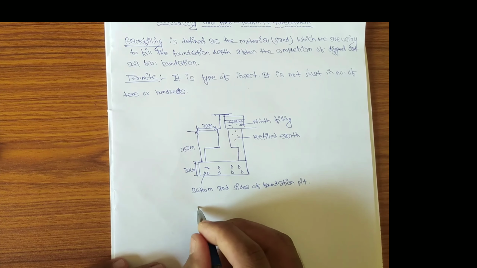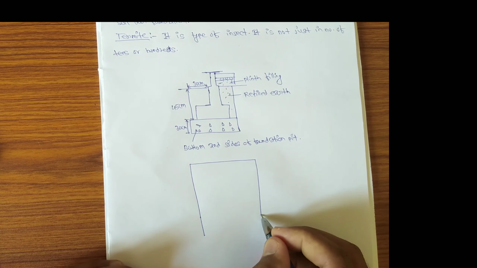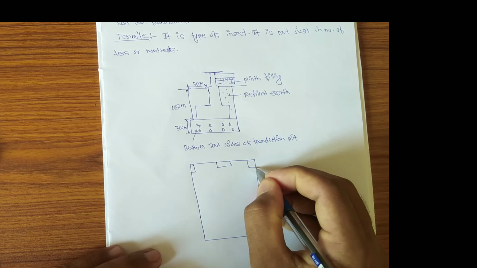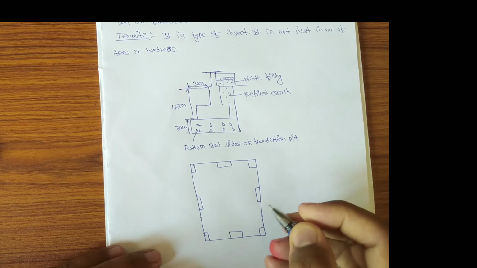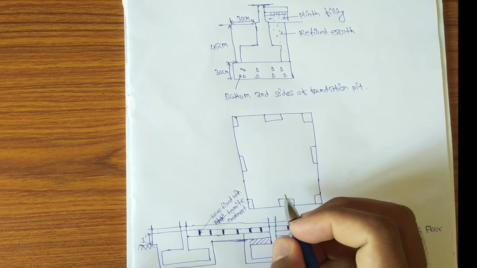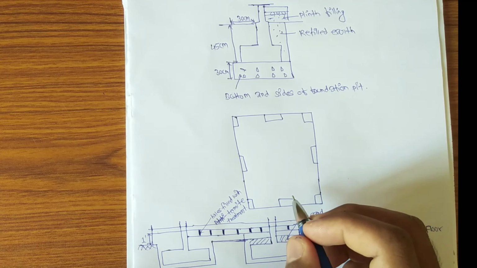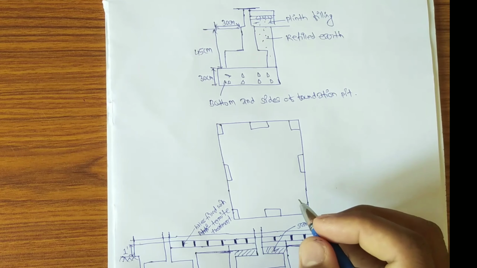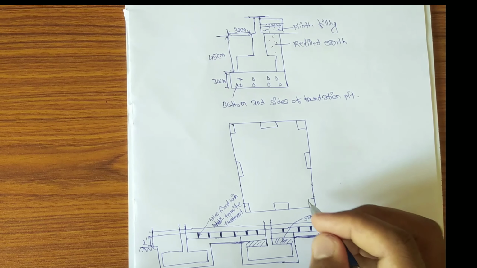Now let me draw the plan. Suppose this is your plan, and this is your field area. You are going to build a house. In this area, if we want to get rid of the termite, we make holes. We use a shovel to dig out the soil. According to the specification written on the pack of anti-termite treatment, we mix water with it and fill all the holes with the termite treatment. After completion of the anti-termite treatment, we do the PCC work of the floor.